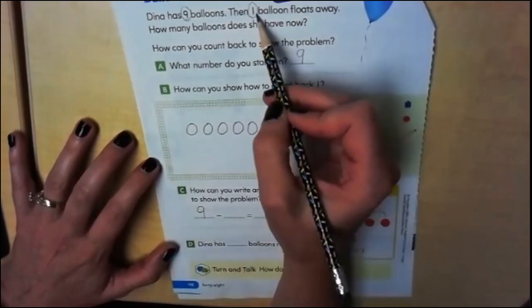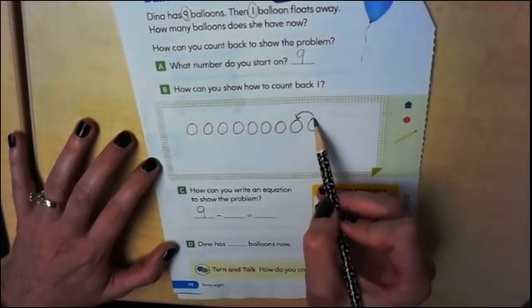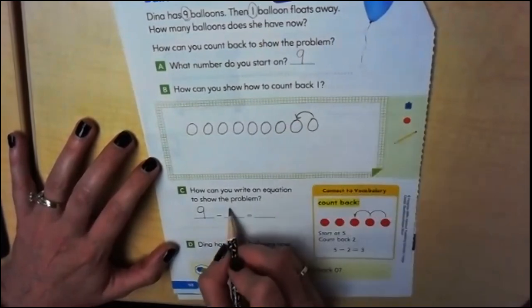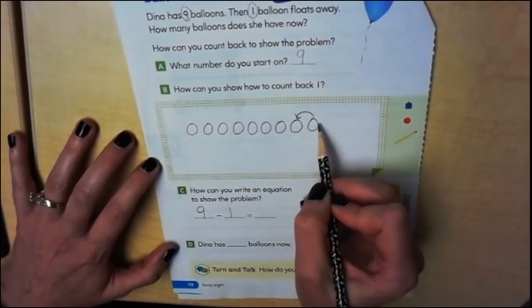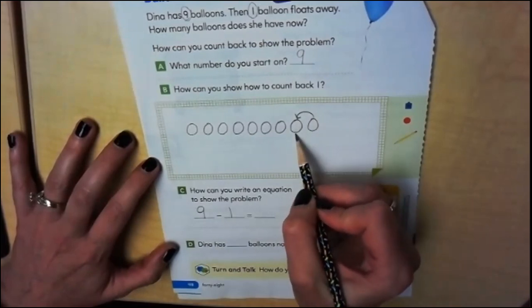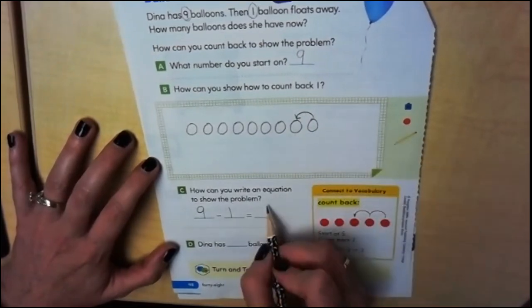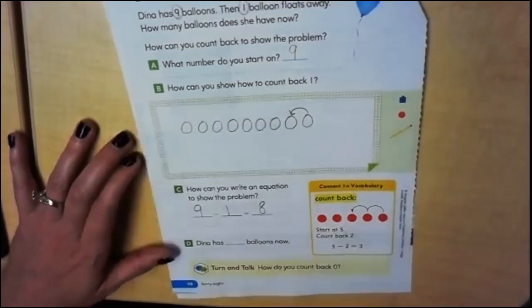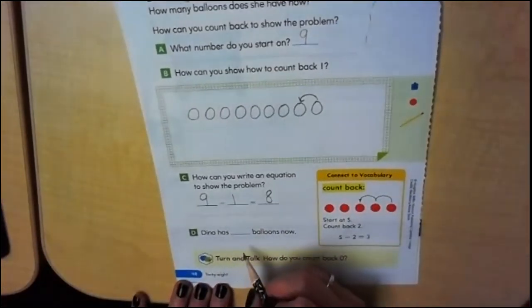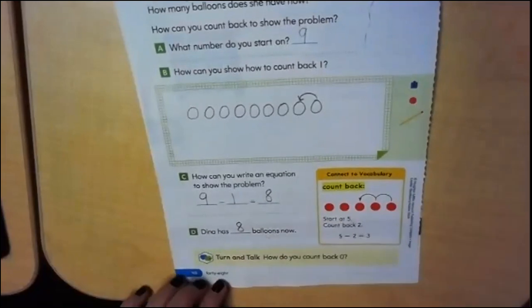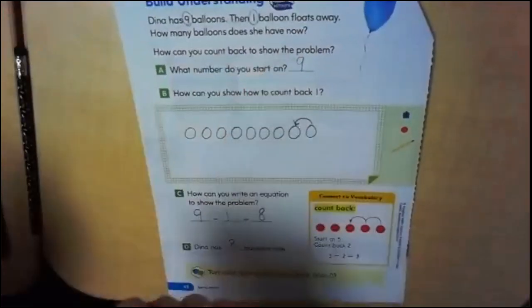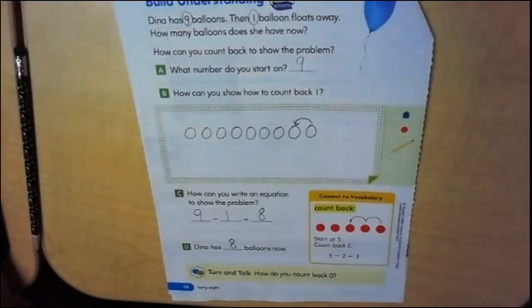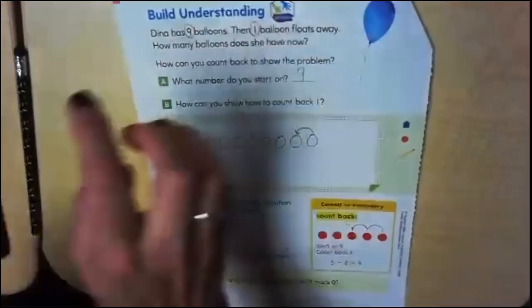Okay, so over here, we are going to start with this number 9. We are going to count back 1 because 1 balloon floated away. So count back 1. And when we counted back 1, the 1 before 9 is 8. 9 minus 1 equals 8. So Dina now has 8 balloons. So easy. I hope that these problems are getting easier for you and you're really focusing on the numbers.